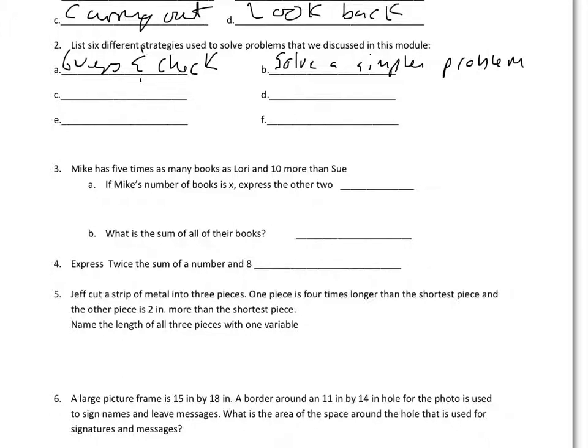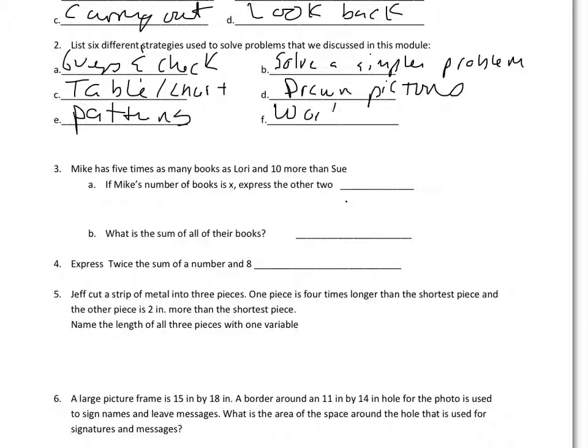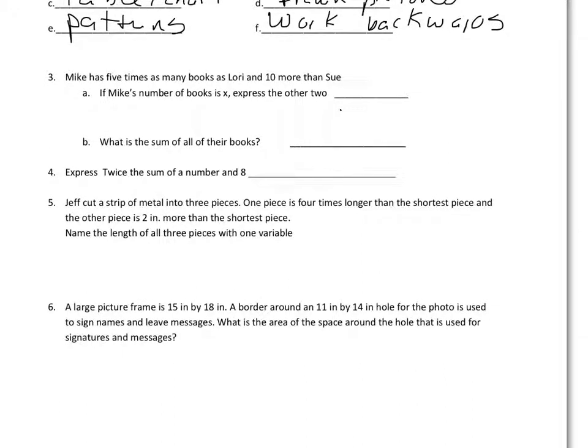We've made tables or charts. We've drawn pictures. We look for patterns. We work backwards. We use variables. This is just 6 of them. There are more; you can look through the packet to find more, but those are the first 6 that came to my mind. So I'm going to run through those and get on to some of these other problems.